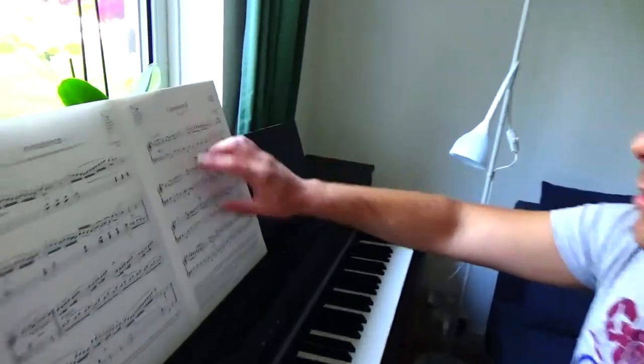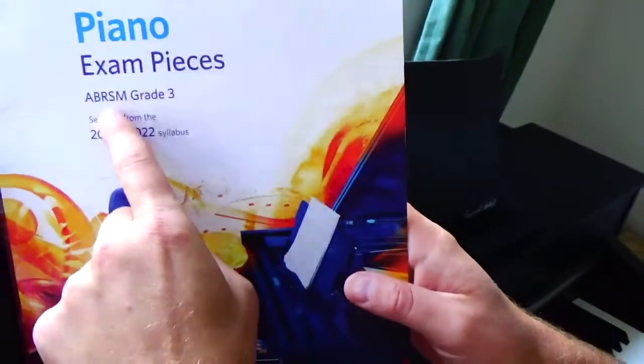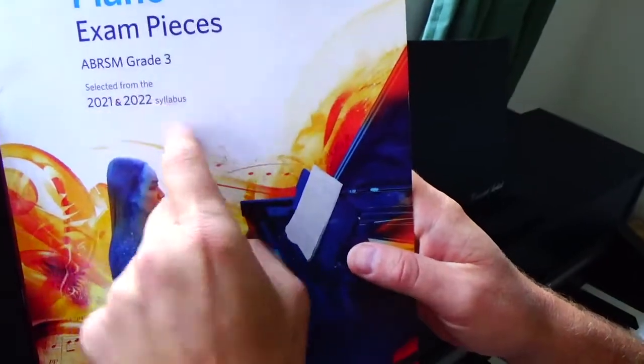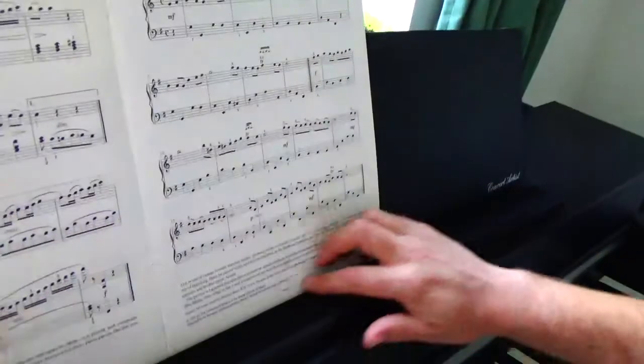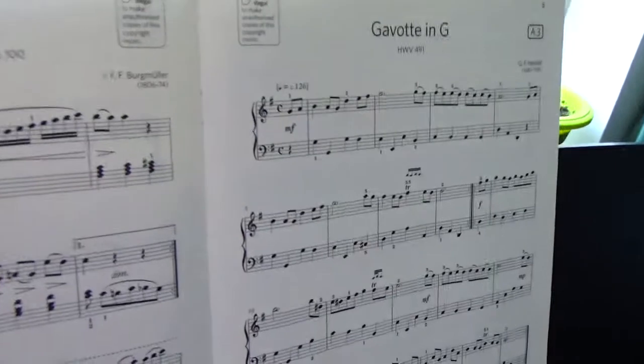Today is time to talk about Gavotte in G by Handel, the A3 piece from the ABRSM Grade 3 piano exam pieces 2021-2022. This is a fantastic piece, quite challenging.